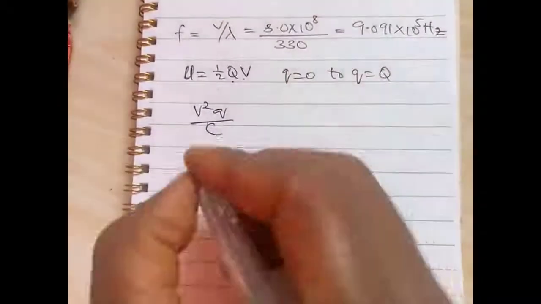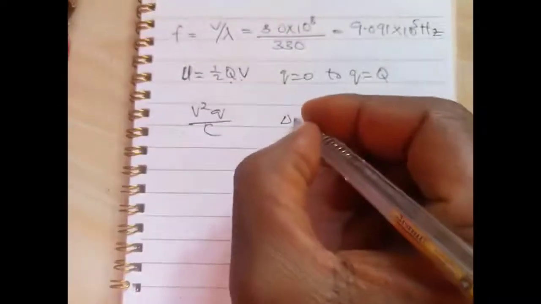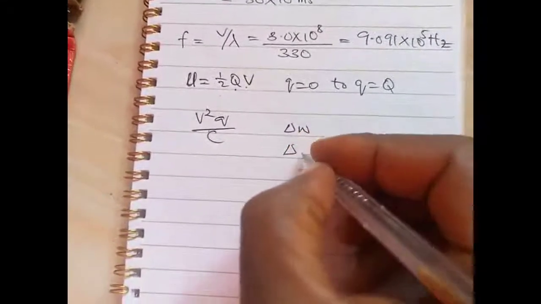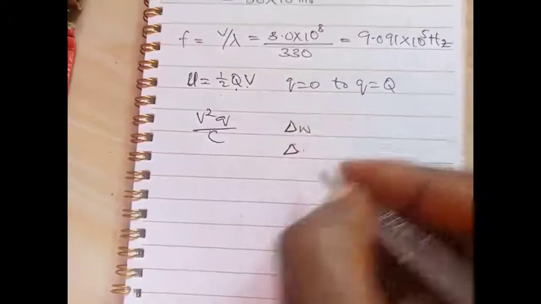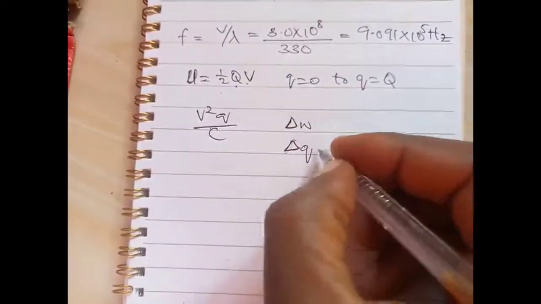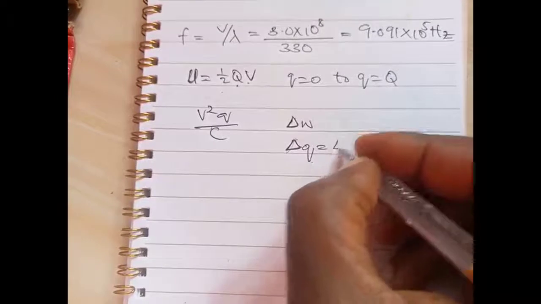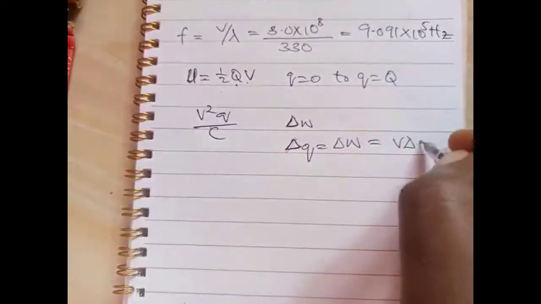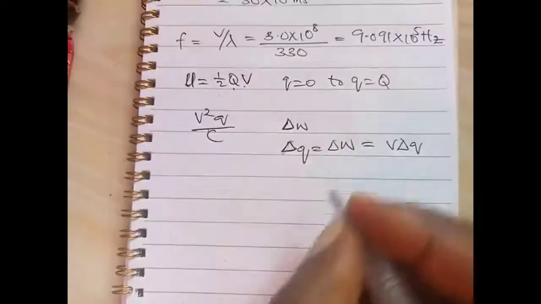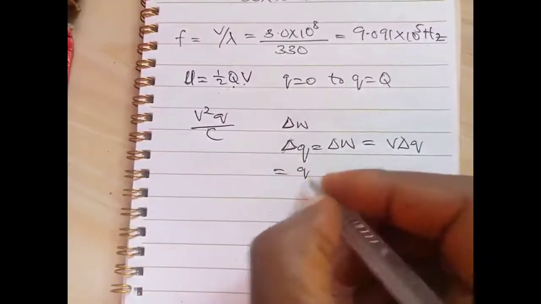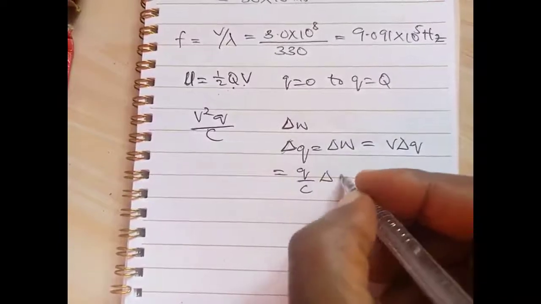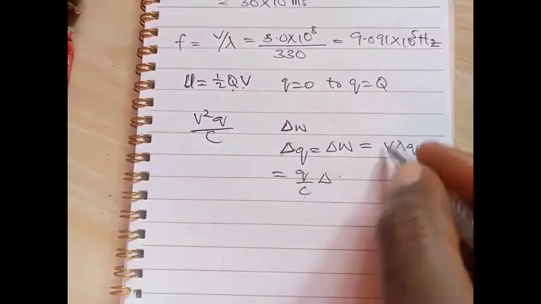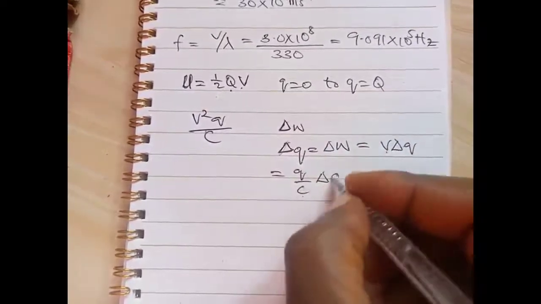Now work done, W, to transfer additional charge delta Q: delta W is equal to V delta Q. This is equal to Q over C delta Q, because V is equal to Q over C. So we can substitute V as this.